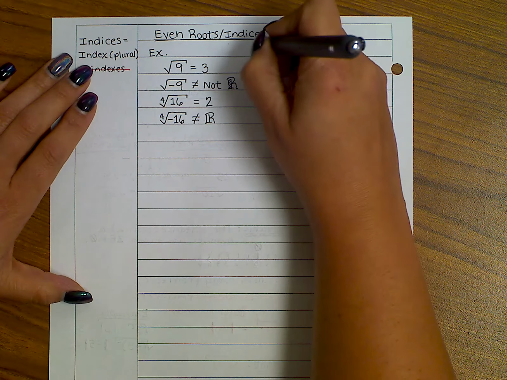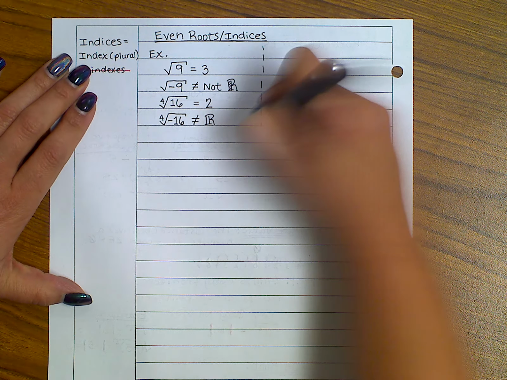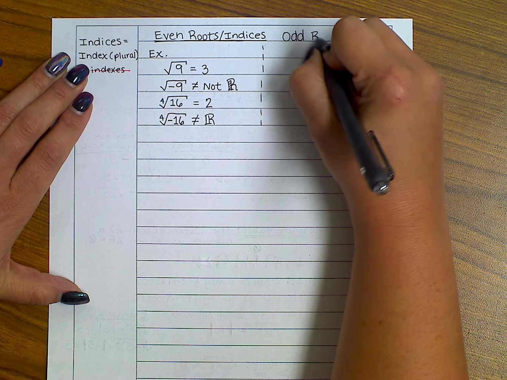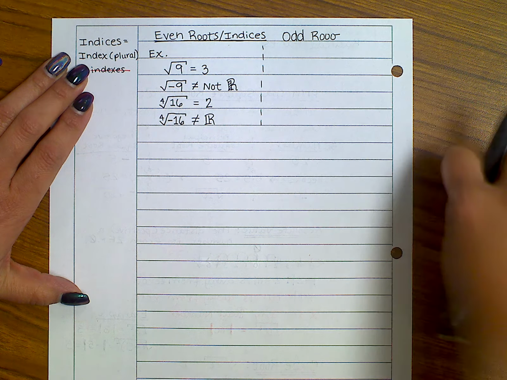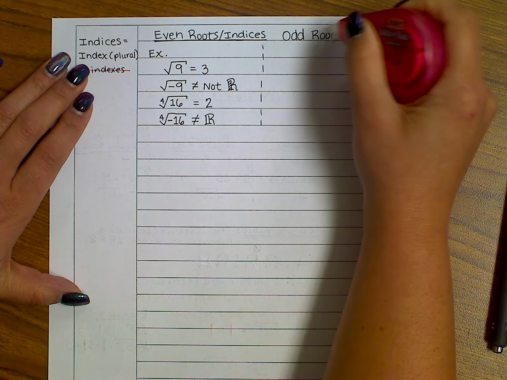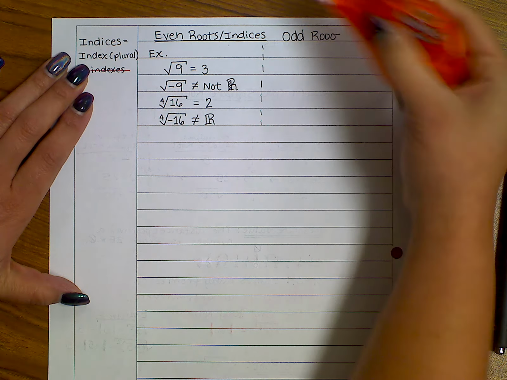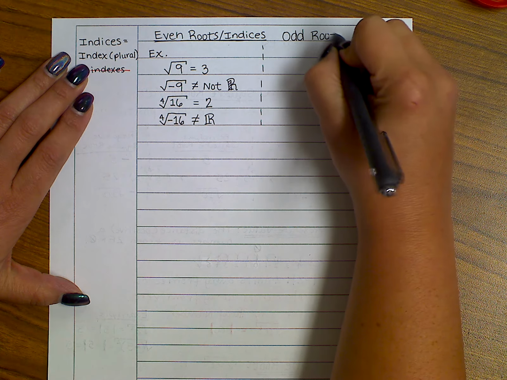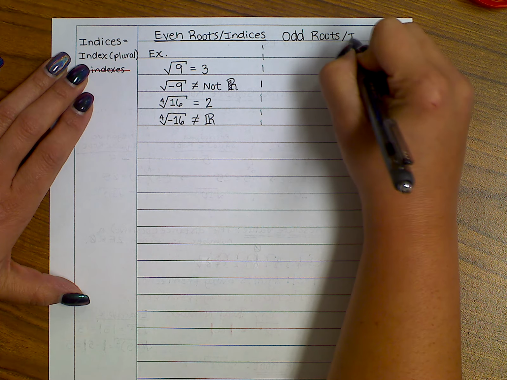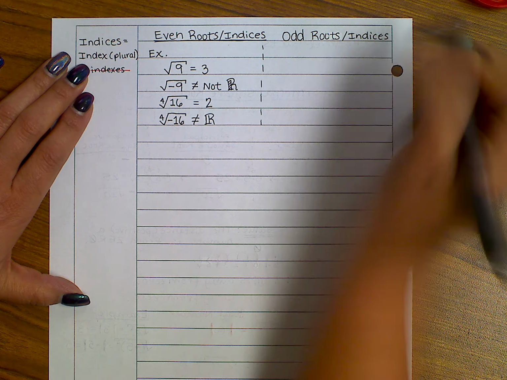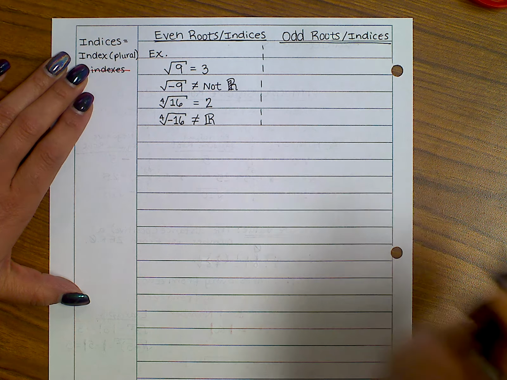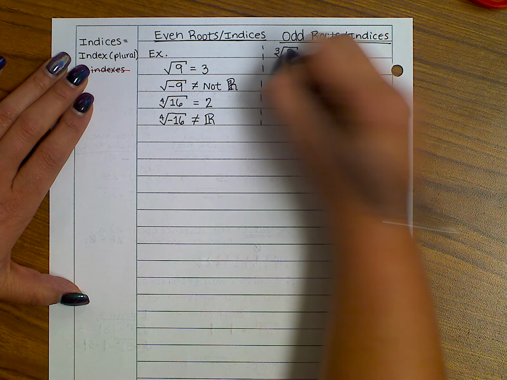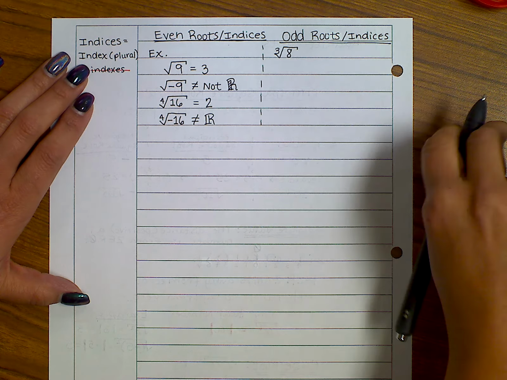Now, on the other hand, actually, I think it will fit on here. Why not? Let's do odd roots. That's going to get chopped off a little. Okay, so let's say that we have the cube root of 8. Oh, I guess I should have written that down below.